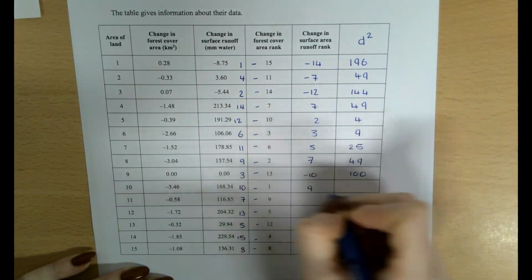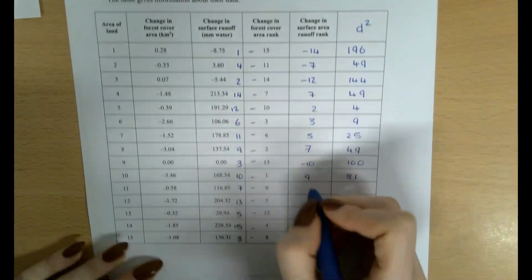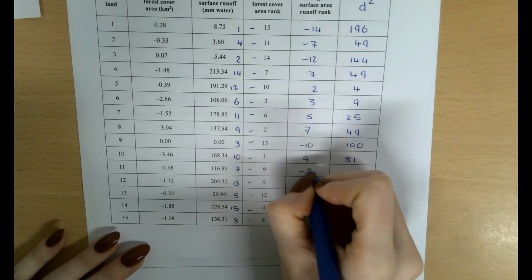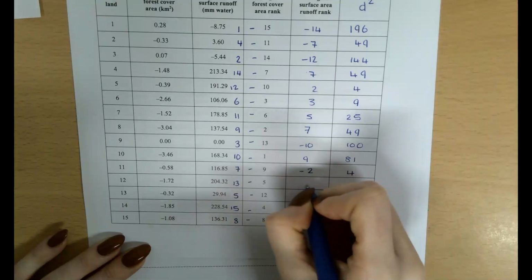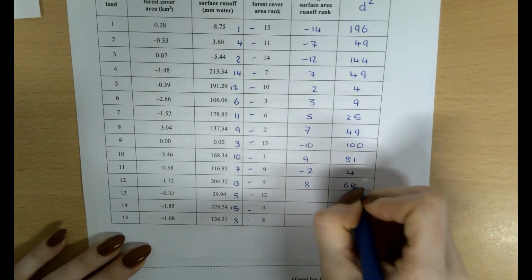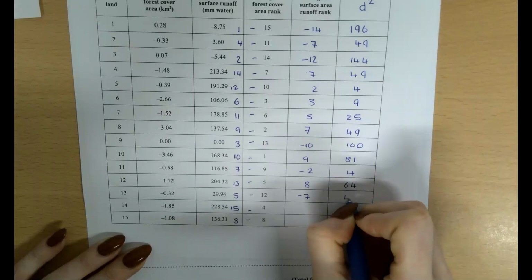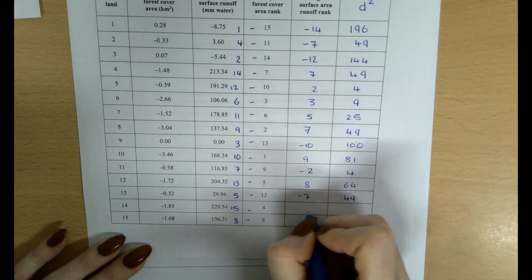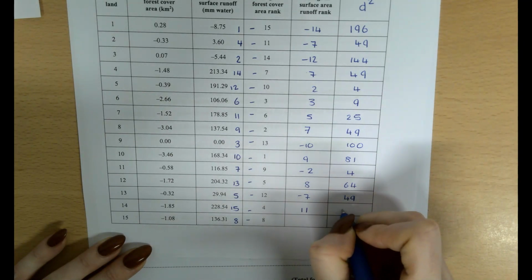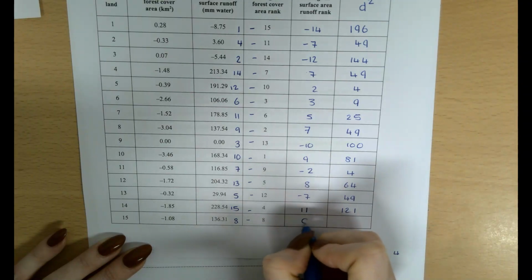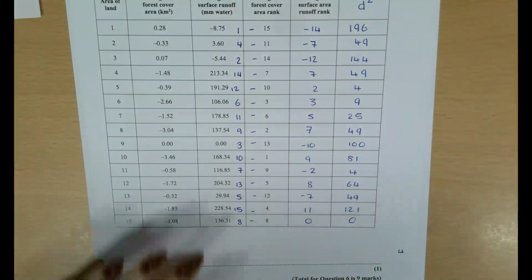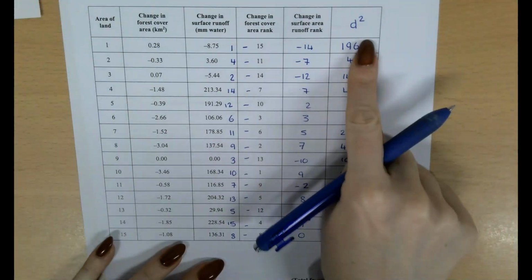And what's really important here is that we are just taking that time to work these through. Like so, 11, 121, and then 0. And so we've got our d squared.